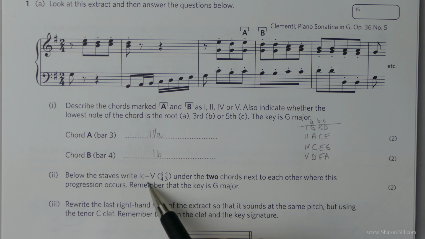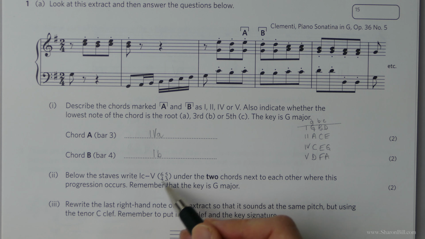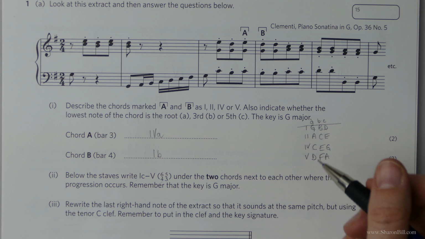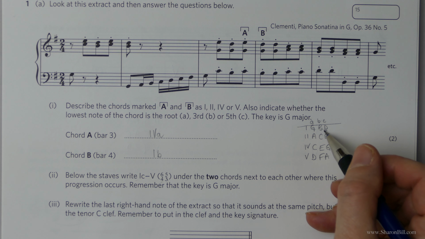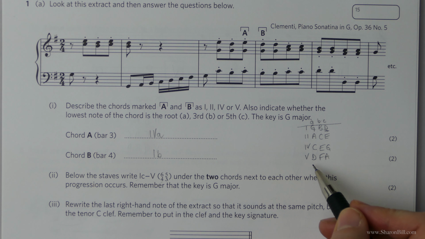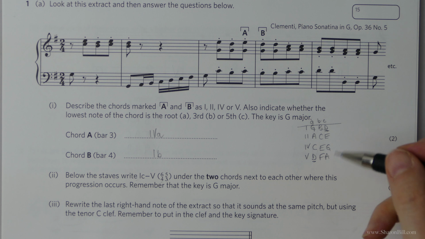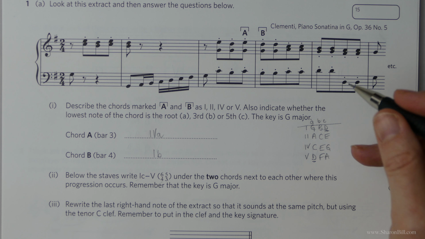Now moving on, we're asked that below the staves here, we need to look out and find a 1C5, and under the two chords that give this, these numbers here are just figured bass. It's a different way of writing these. You don't have to bother with that if you're not used to that way of writing things. Just stick to this terminology here. So we're looking for a 1C with a D in the bass, and then a 5 with a D in the bass. So we're looking for two note Ds with the correct harmonies above.